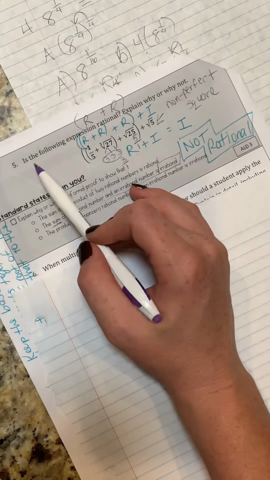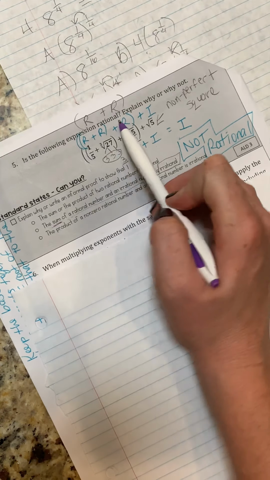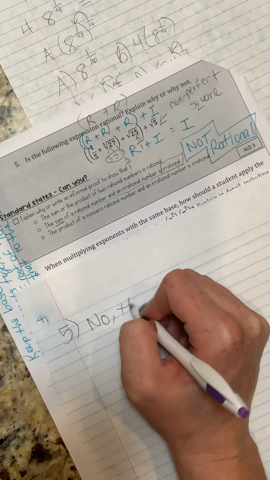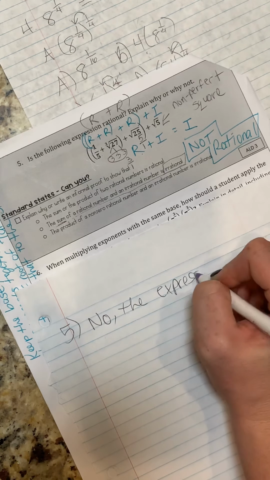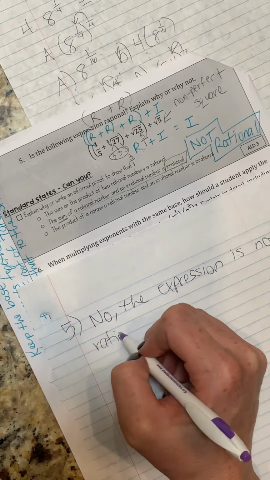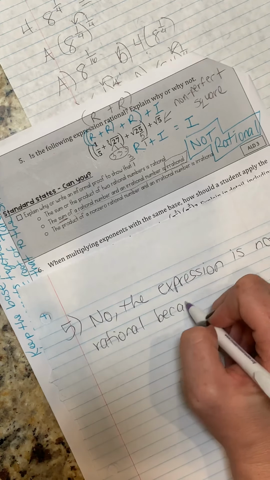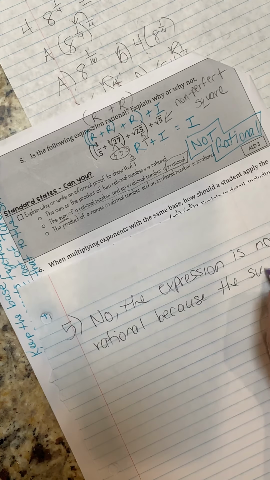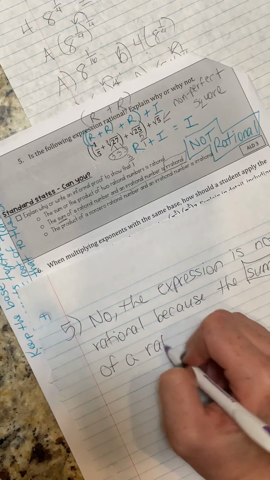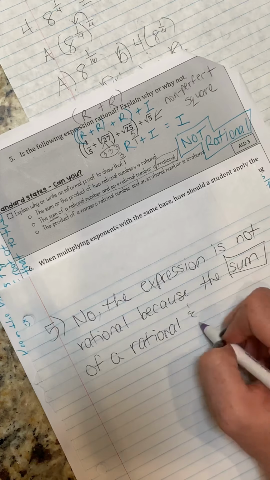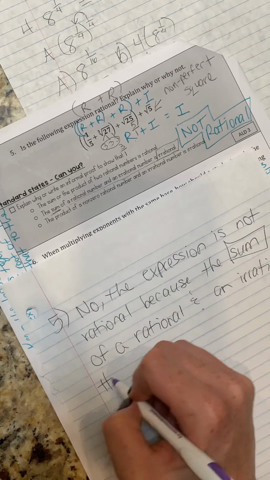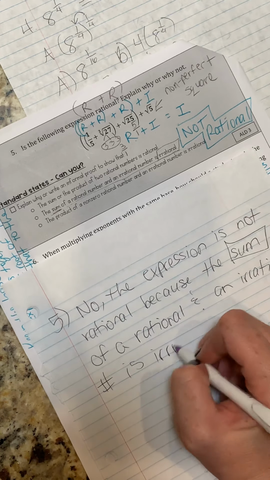So the question, is the following expression rational? No. No, the expression is not rational because the sum of a rational and an irrational number is irrational.